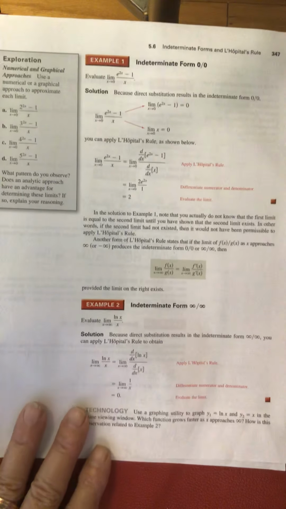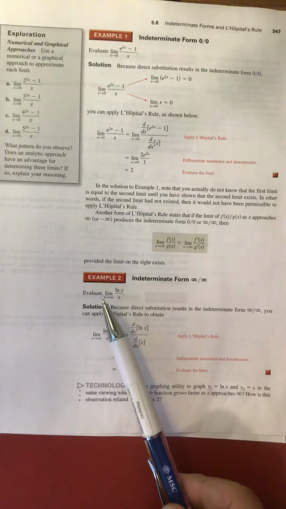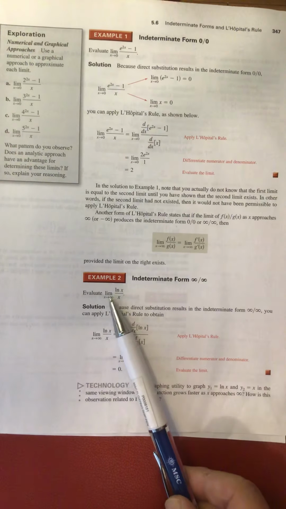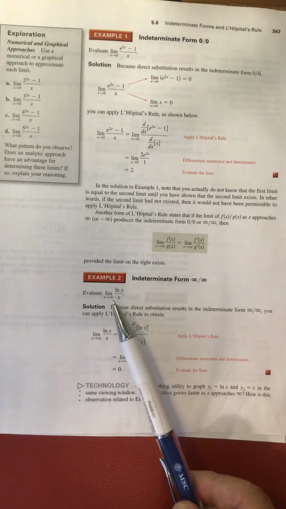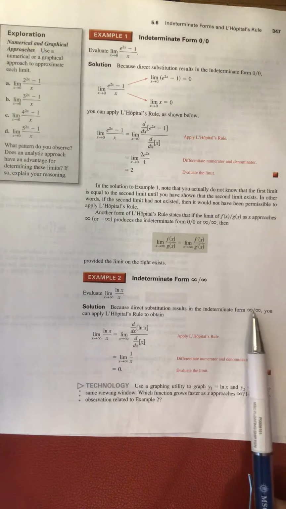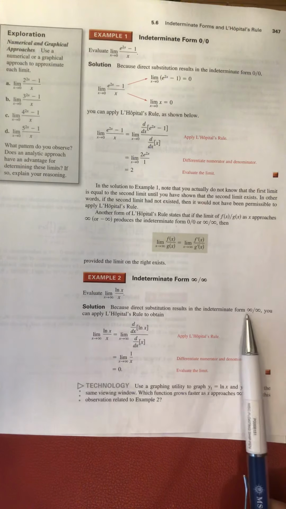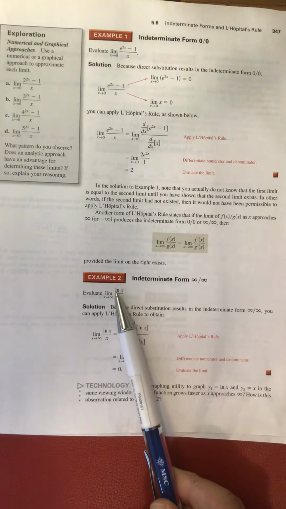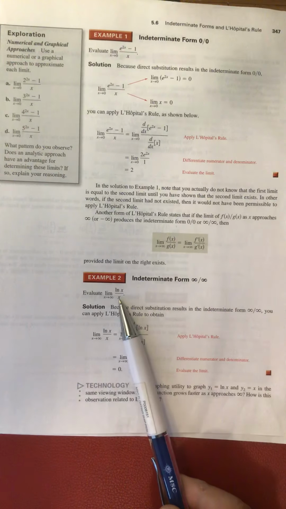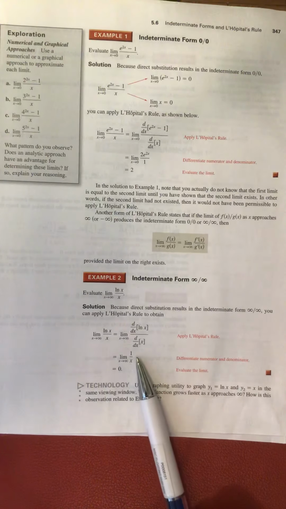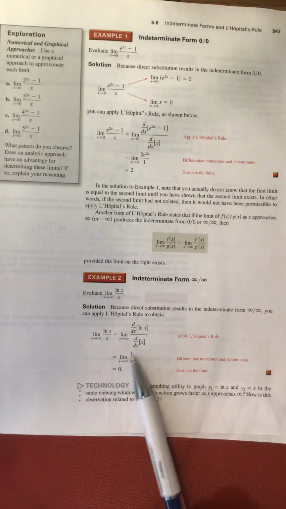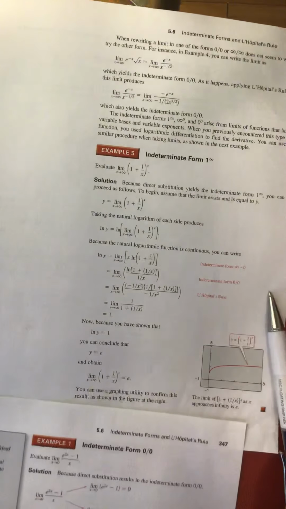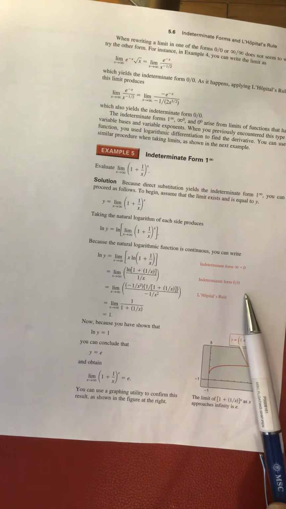So L'Hopital's rule. The limit as x approaches infinity of natural log of x over x. Well, if you substitute in, natural log of infinity is infinity. So you get infinity over infinity. Always write down what you get. That is an indeterminate form. Therefore, we can use L'Hopital's rule. Take the derivative of the numerator, which is 1 over x. Take the derivative of the denominator, which is 1. And so we get 1 over x. As x approaches infinity, 1 over x is going to 0.